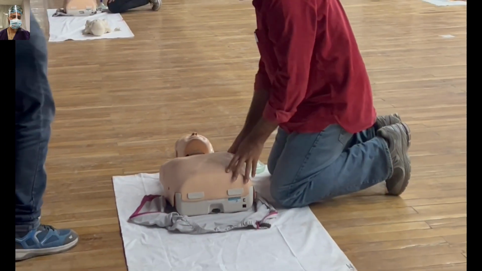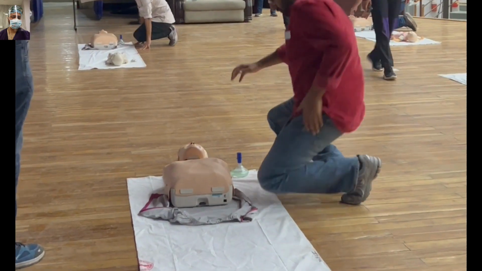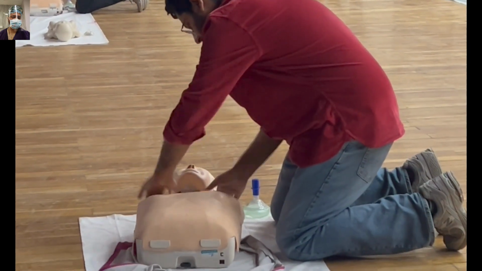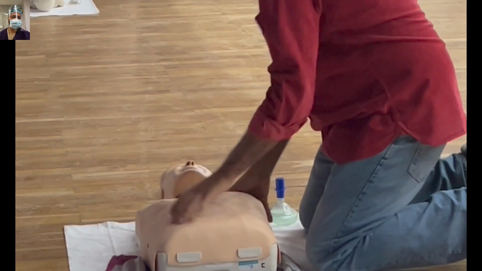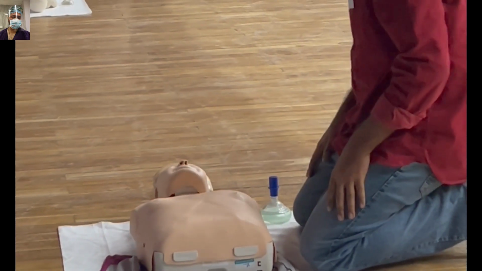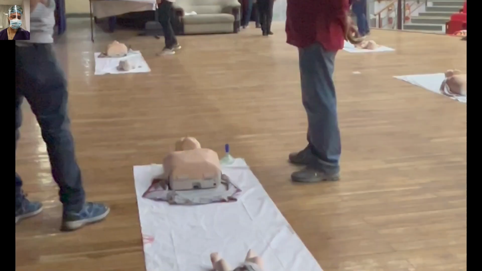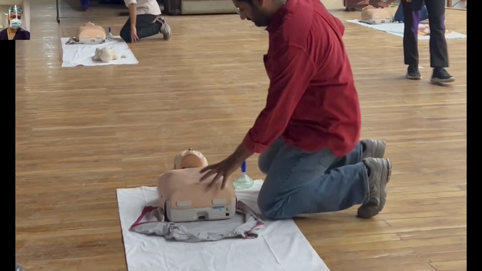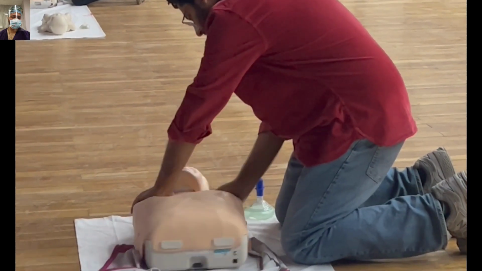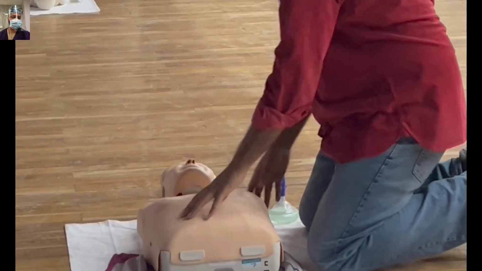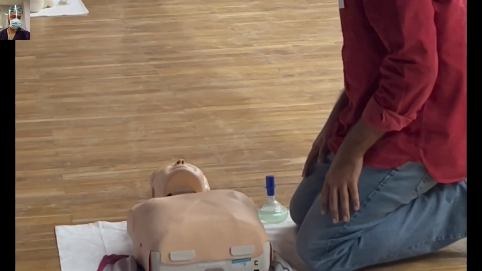If it is safe, then check the victim's responsiveness. For that, you have to tap on the shoulder of the victim. Tap both the right and left shoulder, gently shaking the shoulder, and say, "Sir, are you okay? Sir, are you okay?" Say it loudly, and assess for responsiveness.